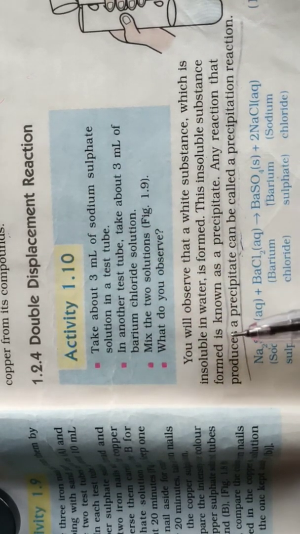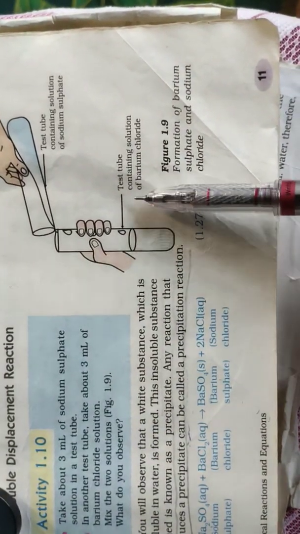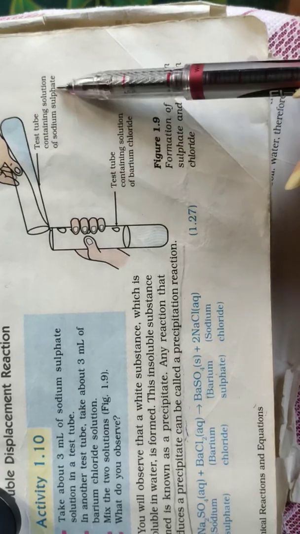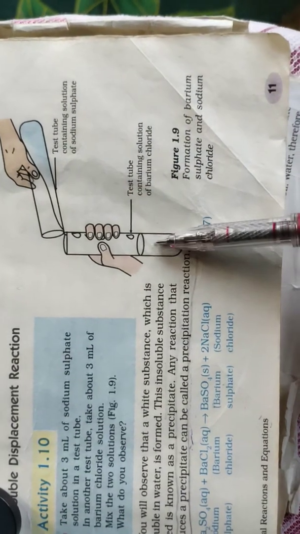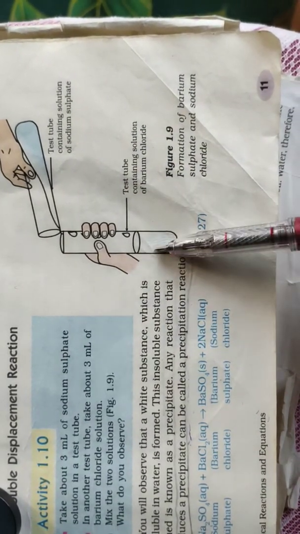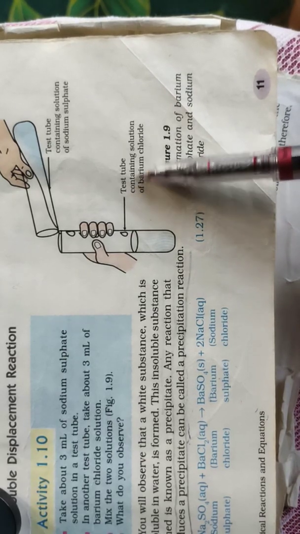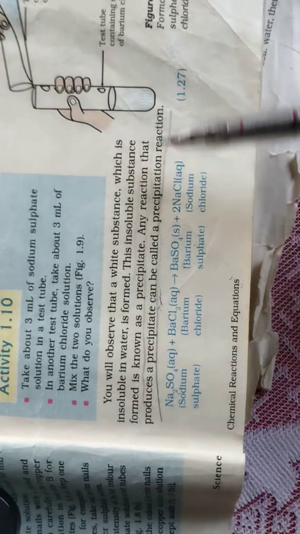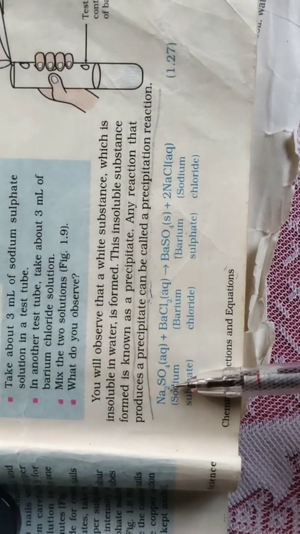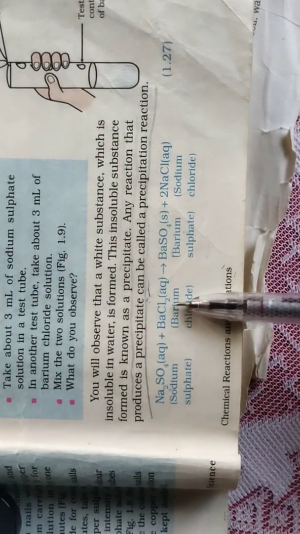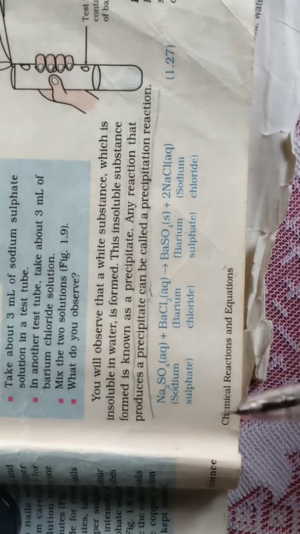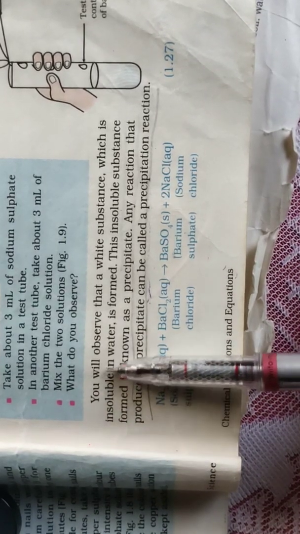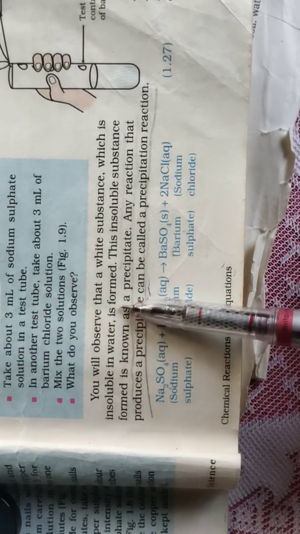Both solutions are mixed in this test tube. You see here, this is containing solution of sodium sulfate, and in the other test tube, the solution of barium chloride. Then what will happen? The sodium sulfate and barium chloride will react with each other, but there is one condition. The condition is that you will observe a white substance which is insoluble in water is formed.